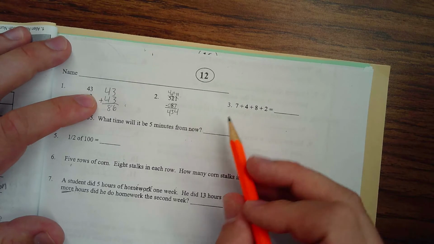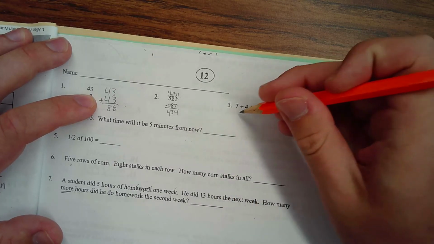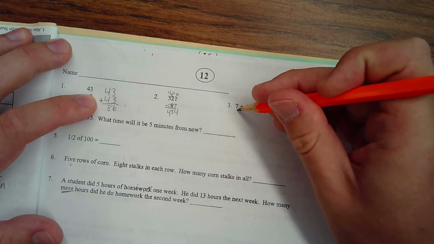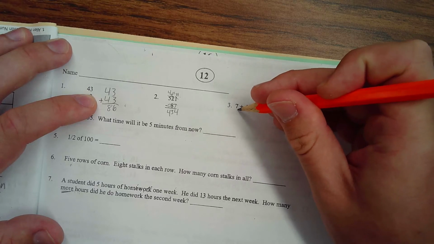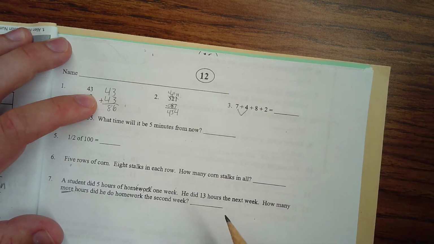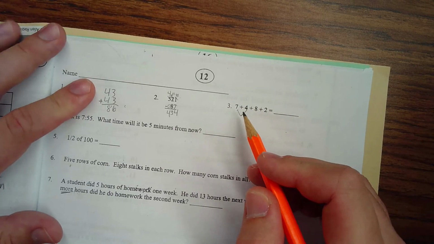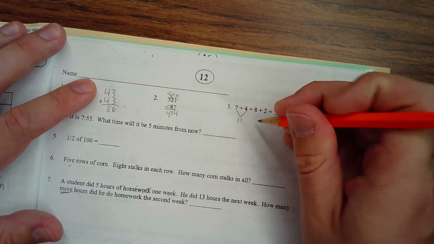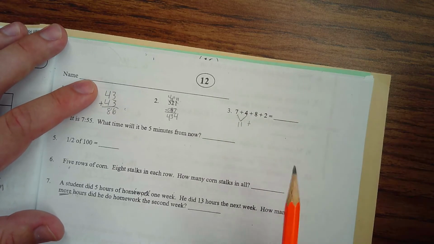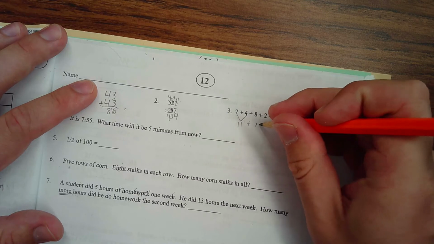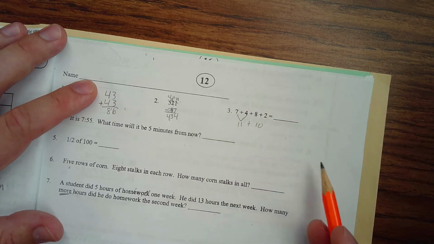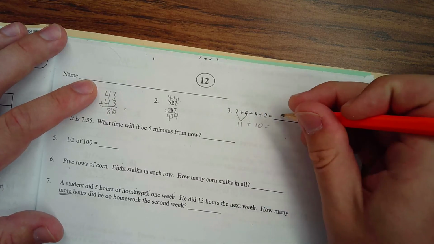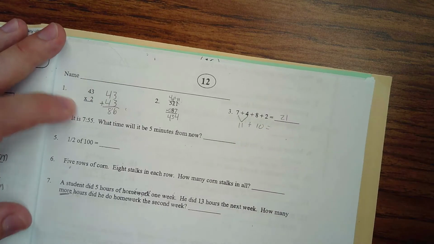Okay, so number 3 here. Like I said, also we can group these together, which, as Mr. Kuntz has mentioned before, that's the commutative property of addition. So 7 plus 4, 7, 8, 9, 10, 11. It's going to be 11 plus 8 plus 2 is 10. 11 plus 10 is going to give us what? Well, that's going to be 21.